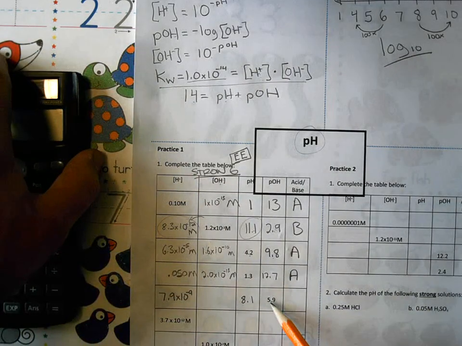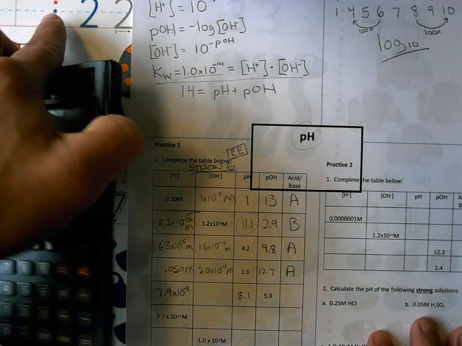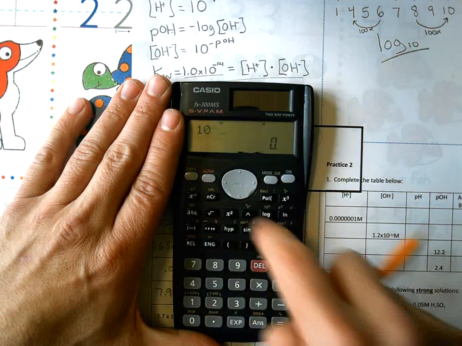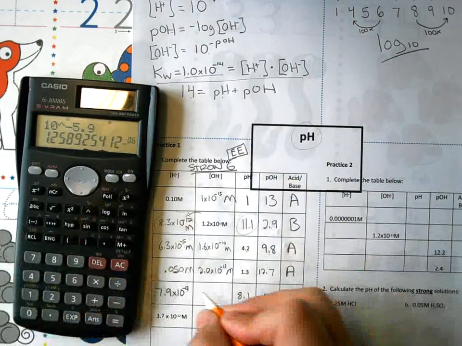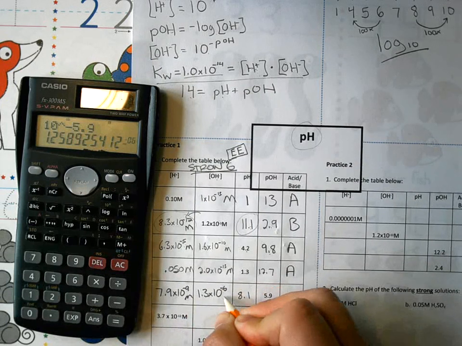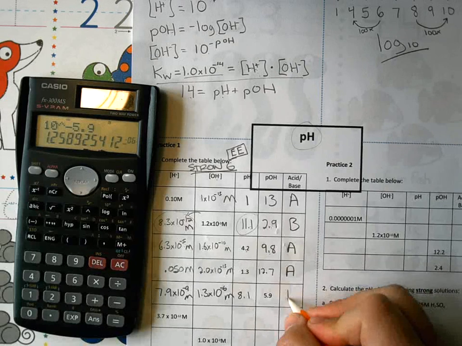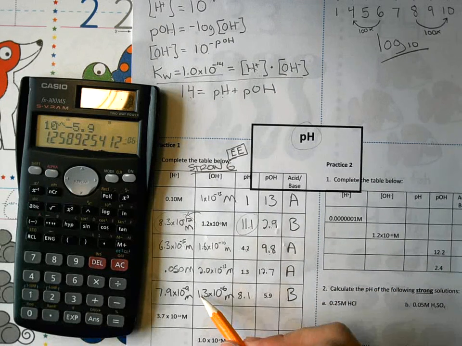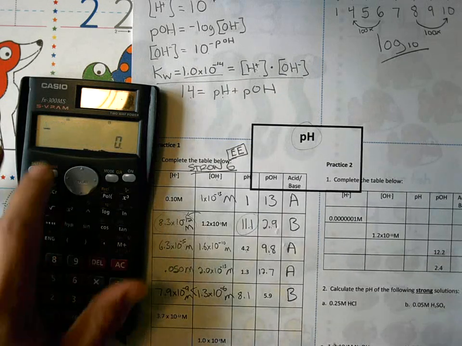And if pOH is 5.9, that means the OH minus concentration is 10 raised to the negative 5.9, 1.3 times 10 to the negative 6. I hope this is reinforcing that a substance with a pH of 8 is a base, and that bases always have higher OH minus concentration than H plus concentration. That's one way to describe them.